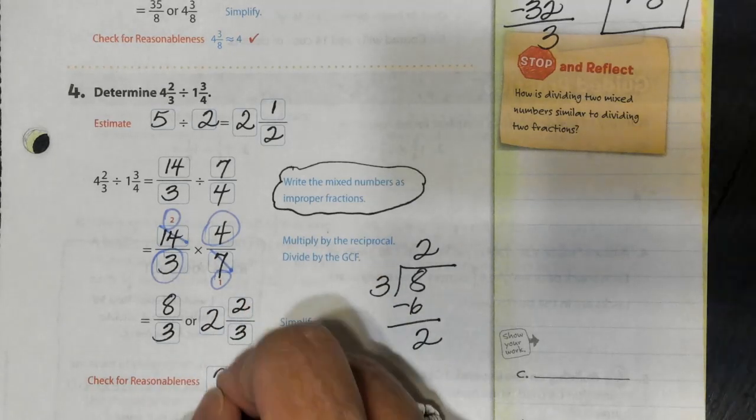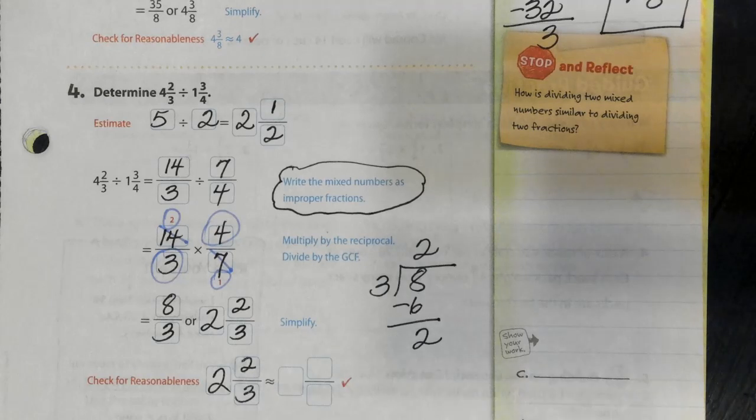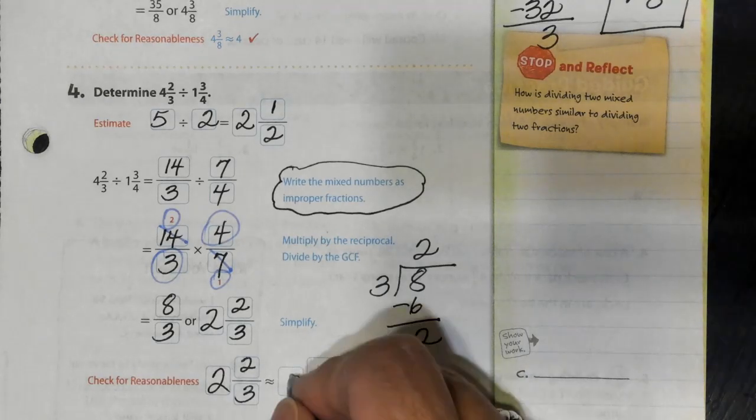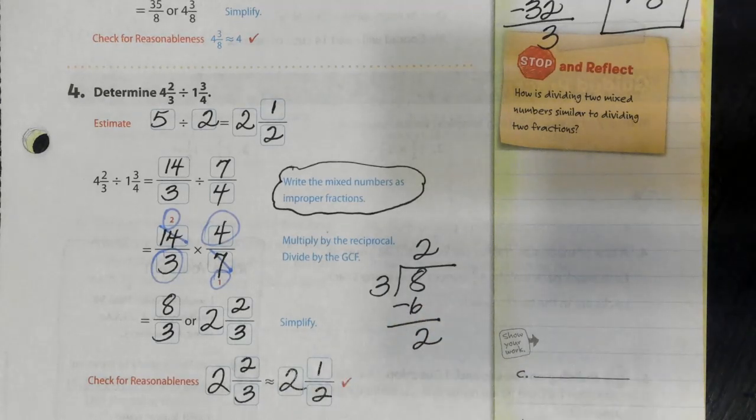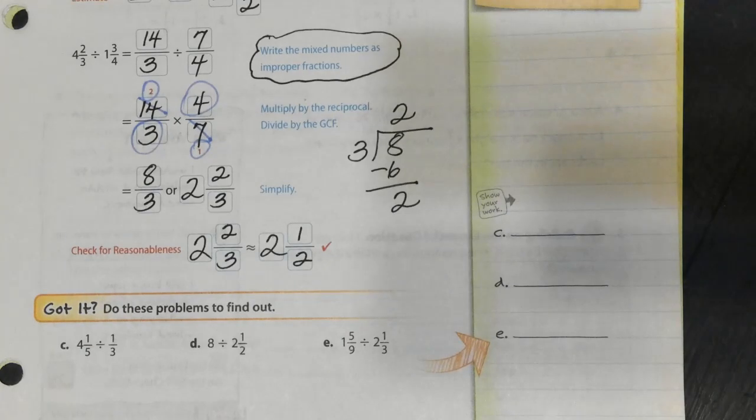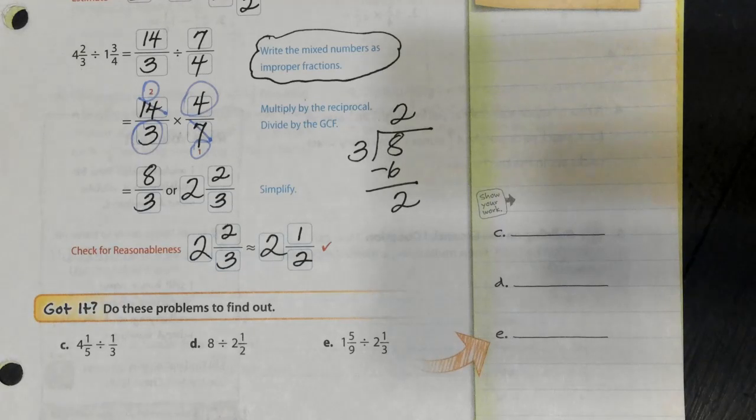Now, is 2 2/3 about or approximately 2 1/2? Absolutely, it sure is, isn't it? Woohoo! We did that right. Good job. Okay, let's look at the bottom.